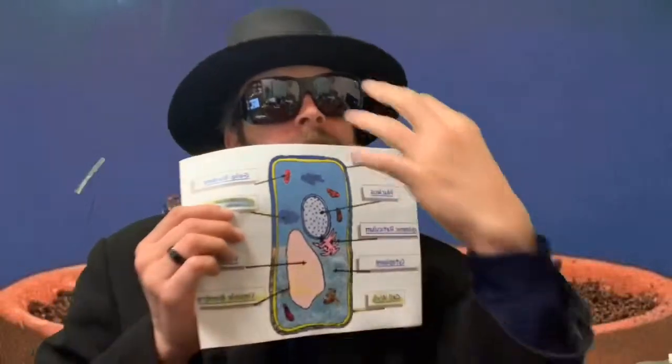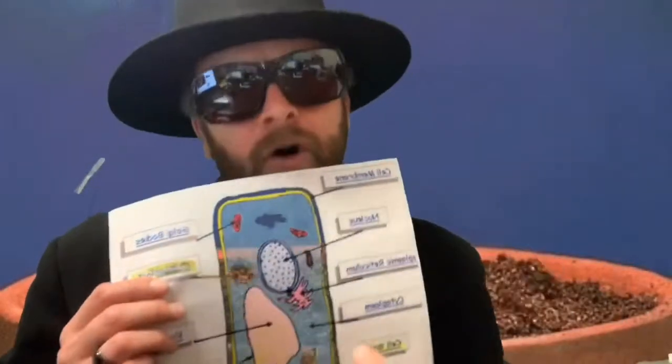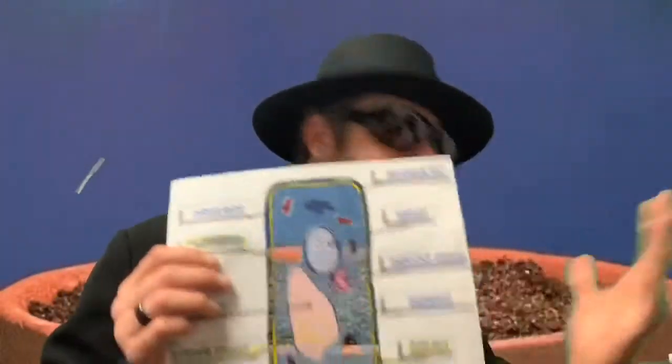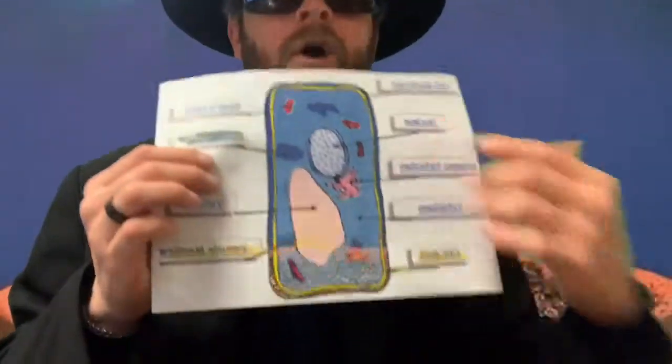Animal cells don't have a cell wall. They just have the cell membrane. But the plant cells have the cell wall surrounding the cell membrane. Extra protection. We also then have what's called a vacuole. A vacuole is mainly a space filler, but it can also help with digestion of the plant. Digestive functions. It can also store nutrients inside the vacuole.